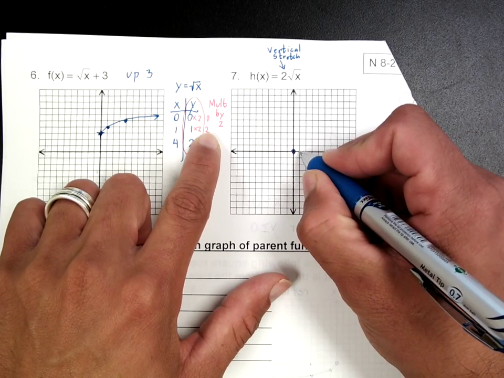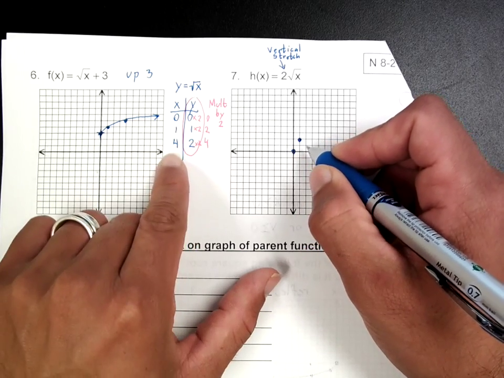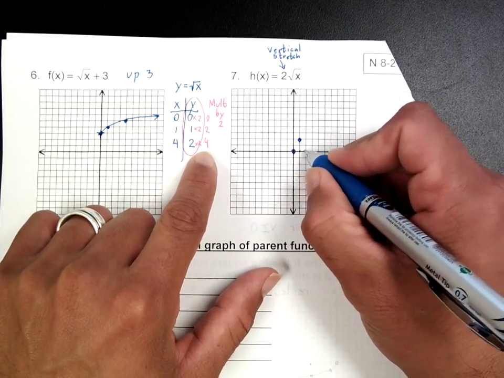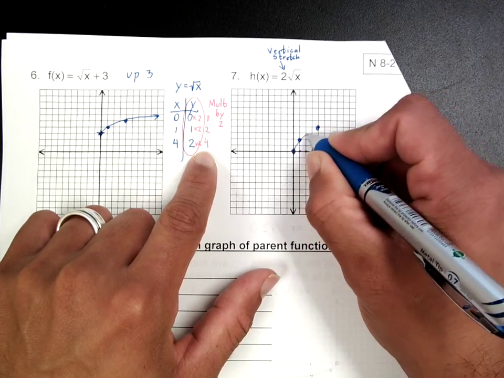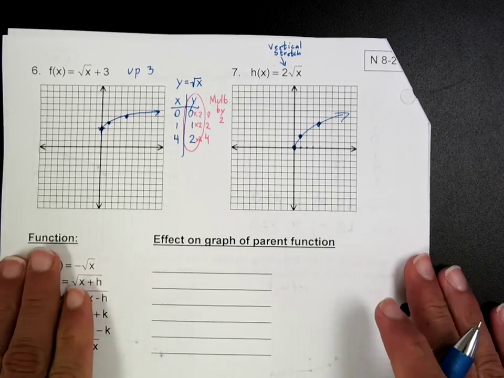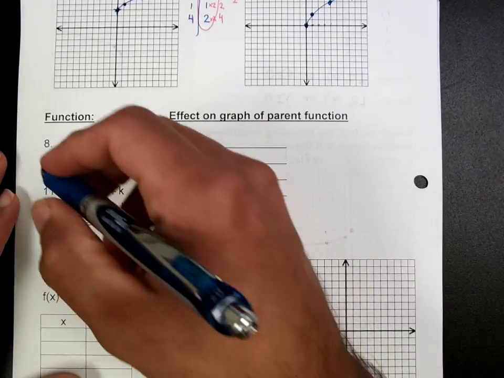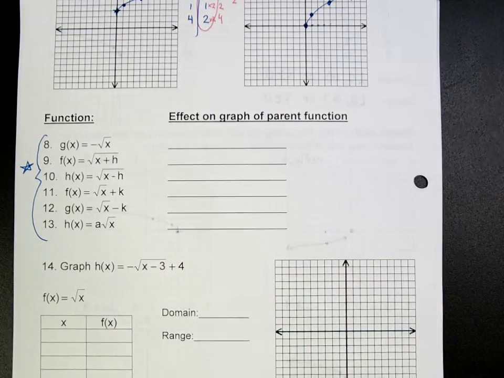So I have 1 and up 2. The next one's going to be 4, 4. So 1 from this point, 1, 2, 3, 4, and up 4. Okay. And now, if you have any questions, this is basically the key. If you know how to do this, you'll know how to do the rest.